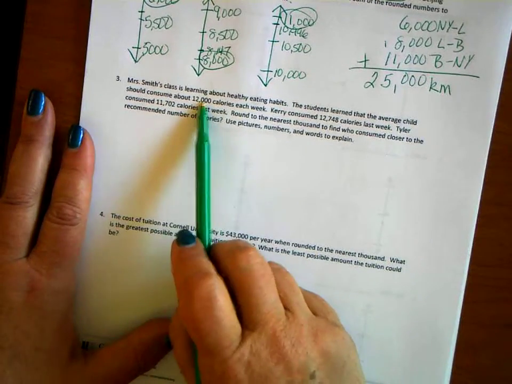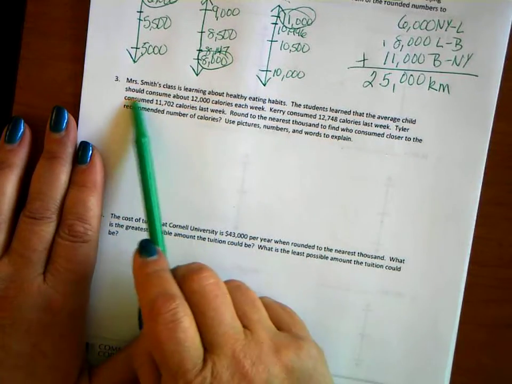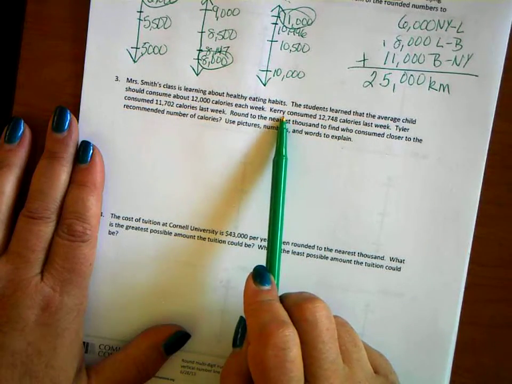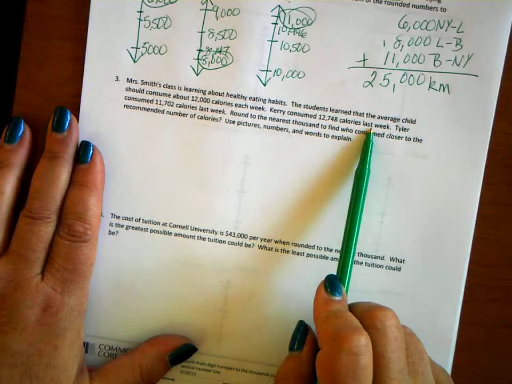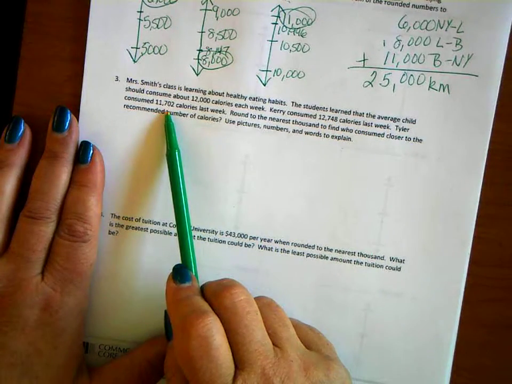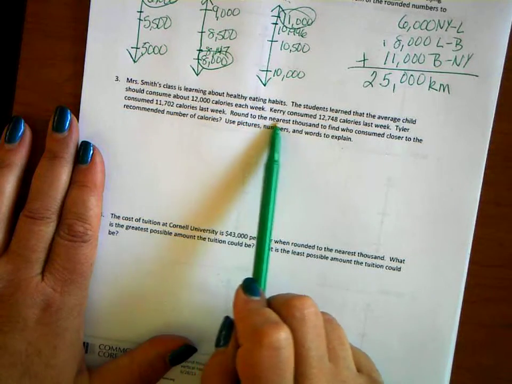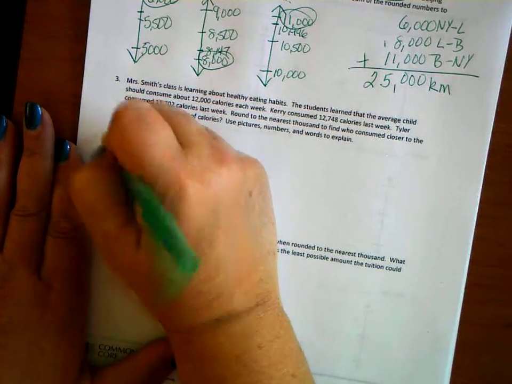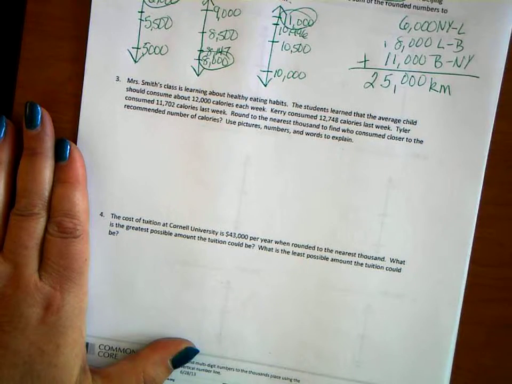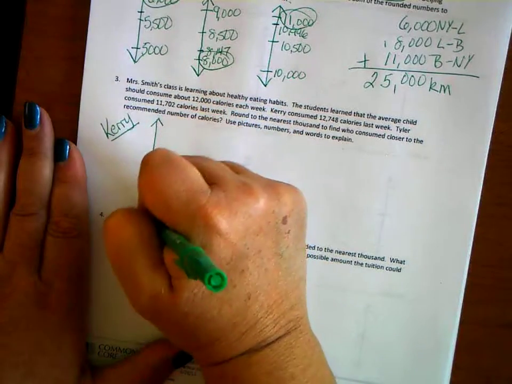So now Mrs. Smith's class is learning about healthy eating habits. Good for them. The students learned that the average child should consume about 12,000 calories each week. Carrie consumed 12,748 calories last week. Tyler consumed 11,702 calories last week. Round to the nearest 1,000 to find who consumed the recommended calories. Alright, so let's do our number line. Who's first? Carrie. So here's our number line.